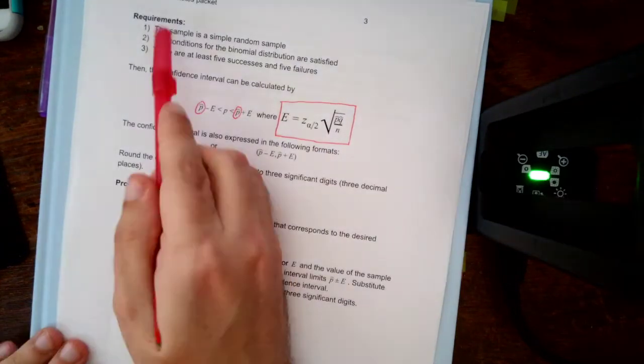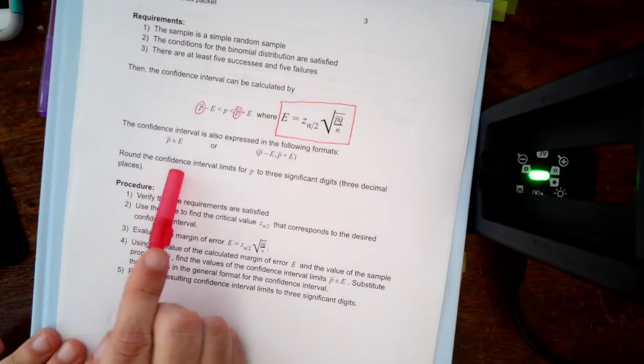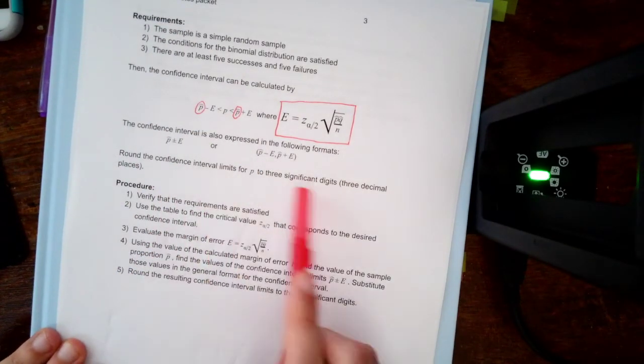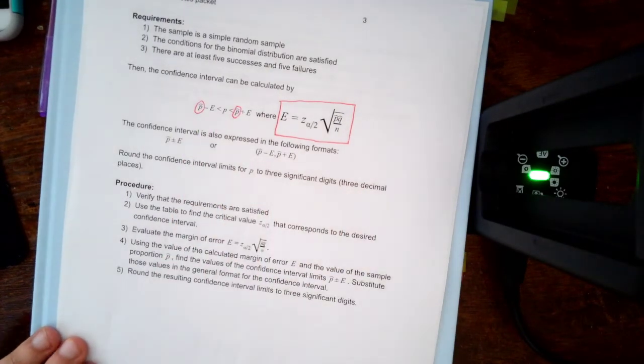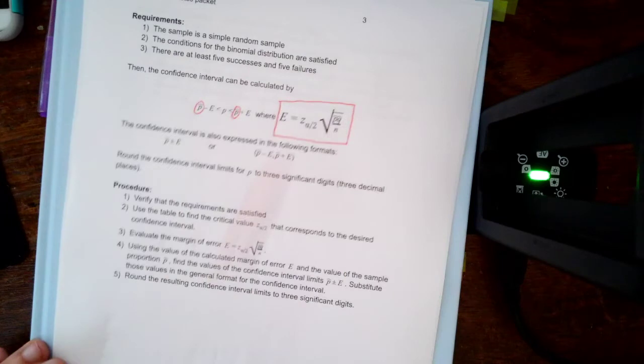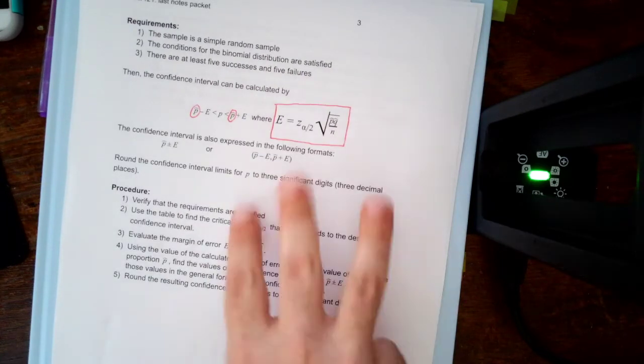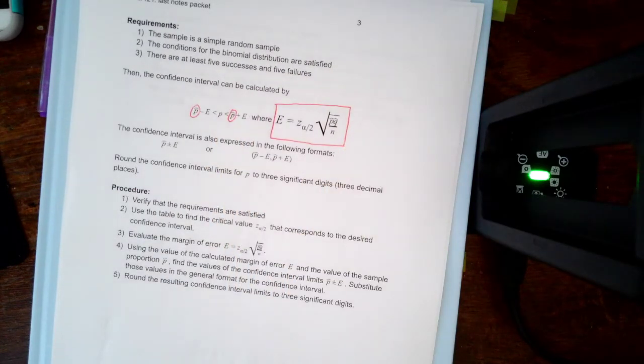So those are the requirements. Finally, you round the limits to 3 decimal places, 3 significant digits. Remember, z-scores are 2 decimals. Here we're rounding to 3. Our answer will be rounded to 3, right?